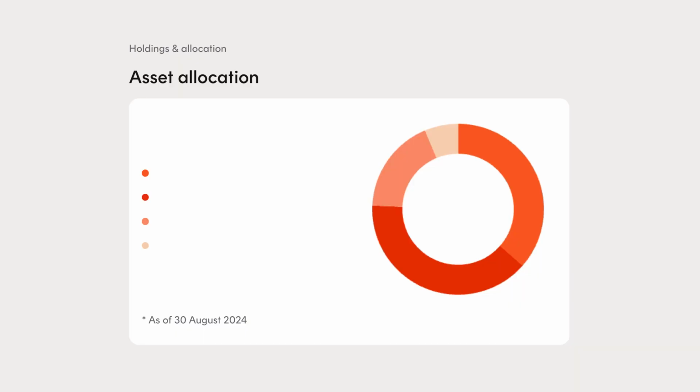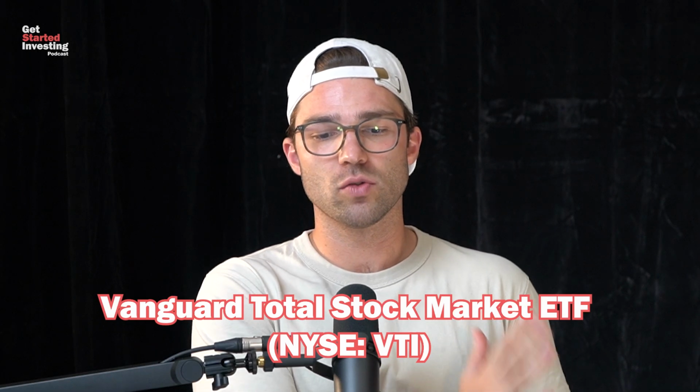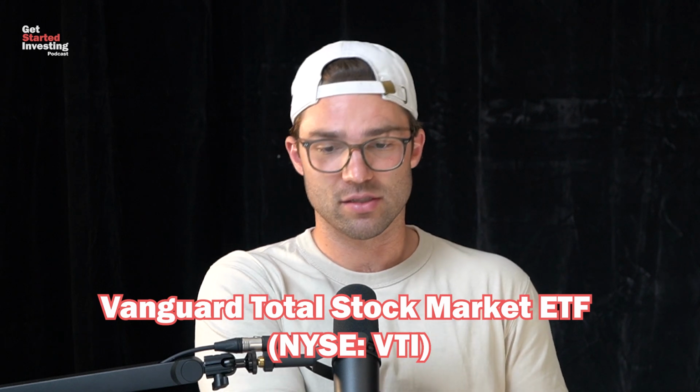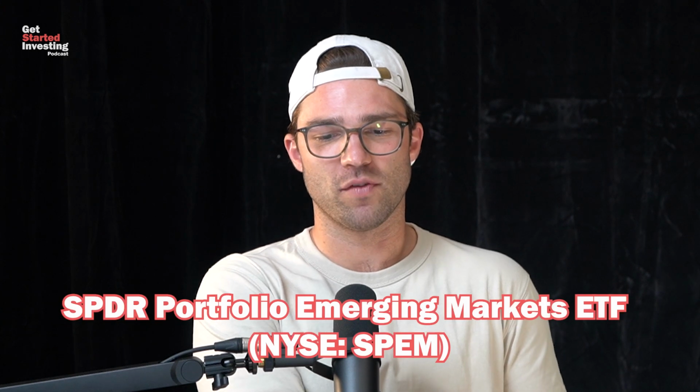Yeah. So in terms of geographic allocations, firstly, 37% of the fund is exposed to Australian equities, and the underlying ETF there is the Betashares Australia A200. Then you've got international exposure. The remaining 63% is split internationally, 40% US, 18% to developed markets excluding the US, and then 6.3% to emerging markets. So to give you those exposures, you've got the Vanguard Total Stock Market ETF, which is your US stock market. Then you've got the SPDR Portfolio Developed World ex US ETF listed on the New York Stock Exchange. And then the SPDR Portfolio Emerging Markets ETF, also listed over in America.